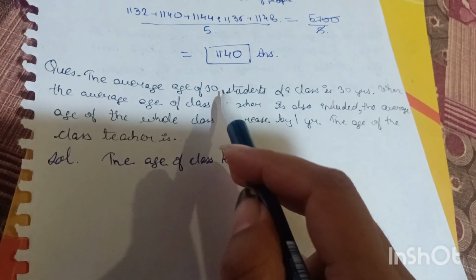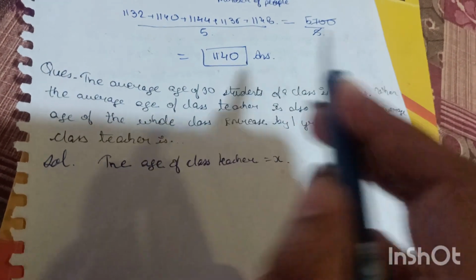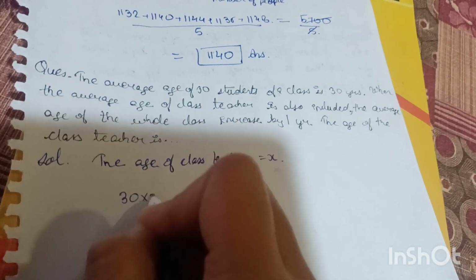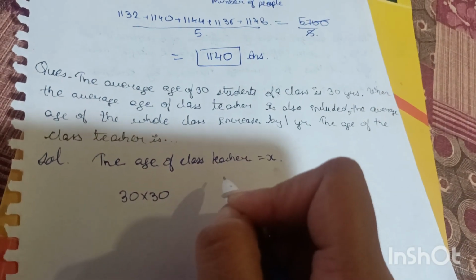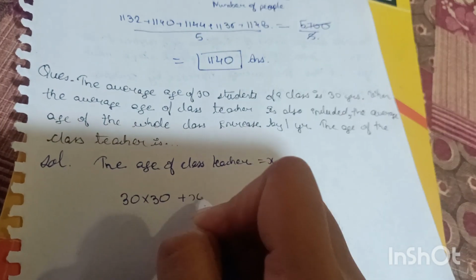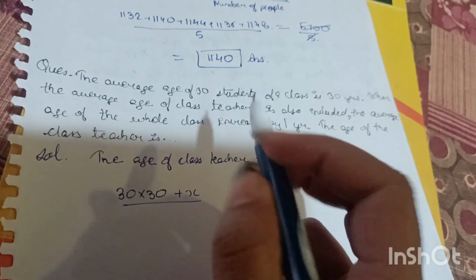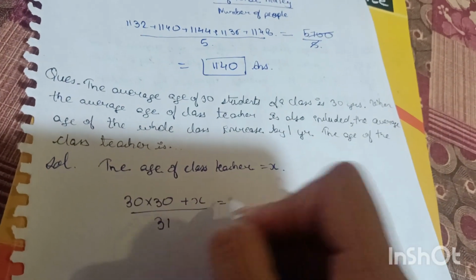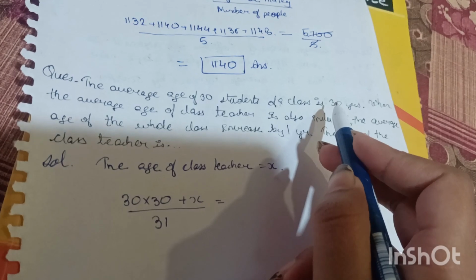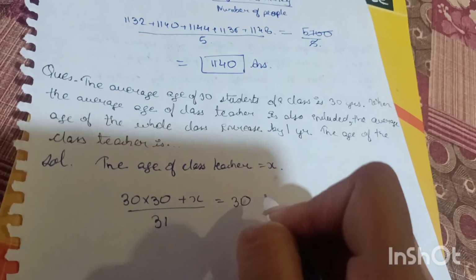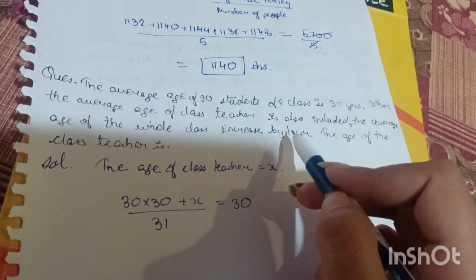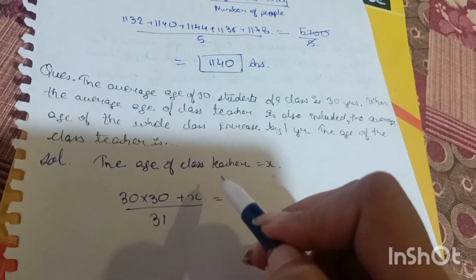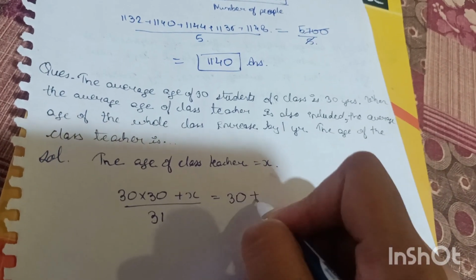So the average age of 30 students is 30. So let's take 30 into 30. Then there is the class teacher. We'll add the class teacher's age on. There will be 31 because 30 students and one class teacher. So it will become 31. So now let's see that the average is 30, but there is an increase of 1 year when we have taken the age of the teacher. So it will become plus 1.